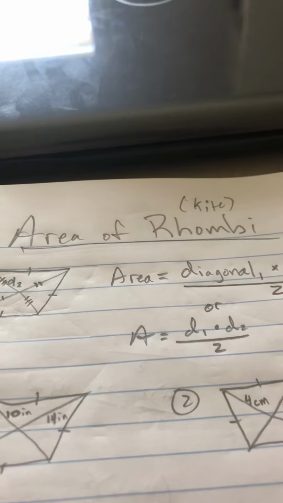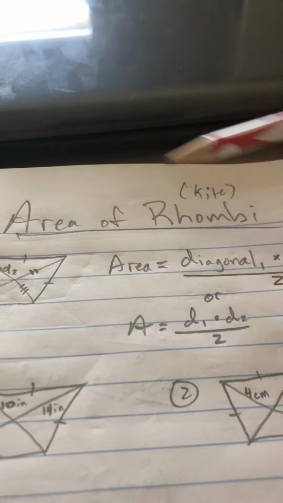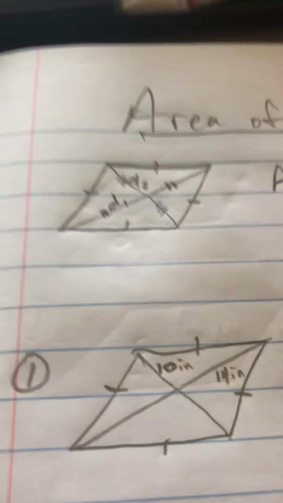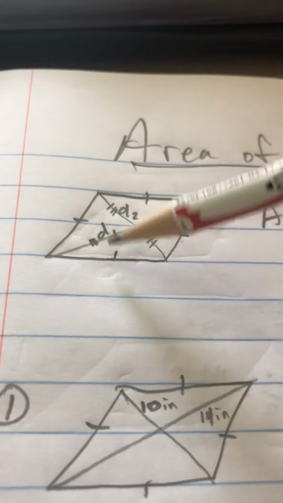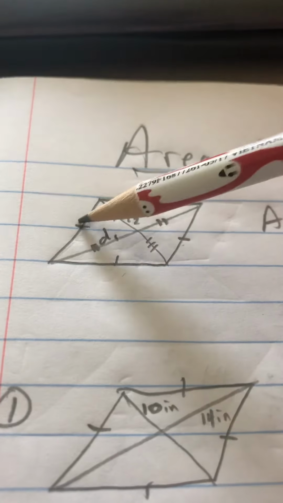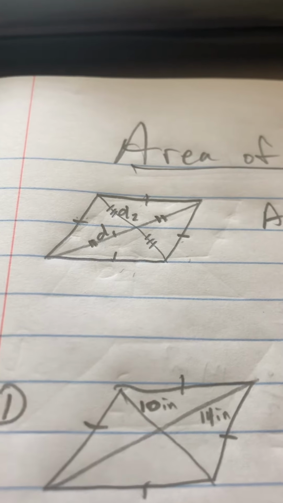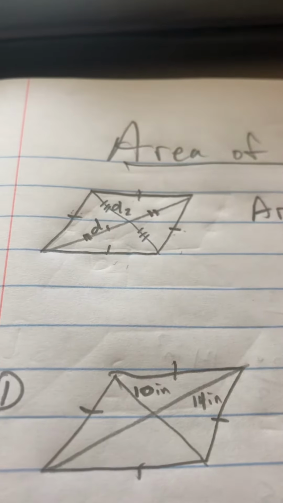Okay, our second quadrilateral is a rhombus, or a kite. You're going to figure out how to find the area of a rhombus or kite. Just a quick review: a rhombus has all four sides equal. It could be a slanted square. It could be a square. But just know that all four sides are equal.